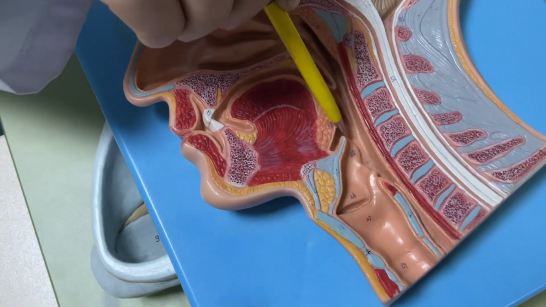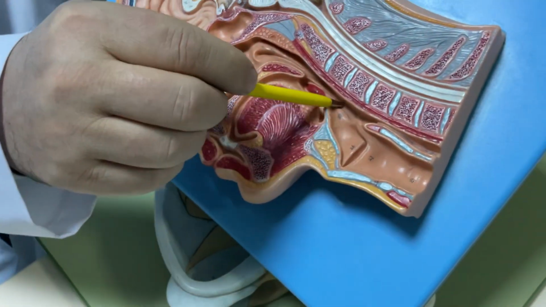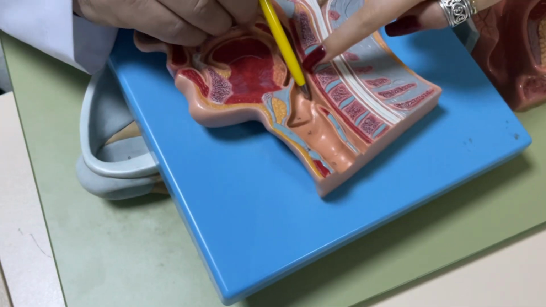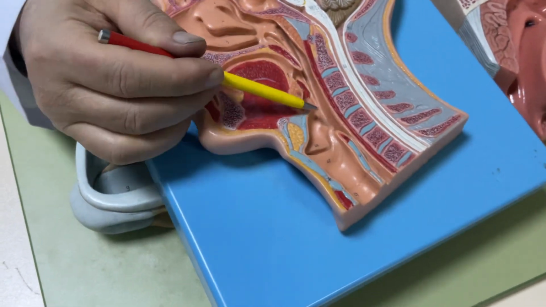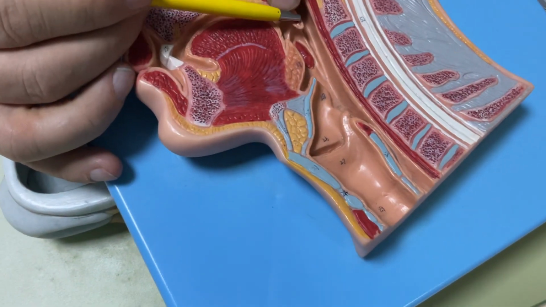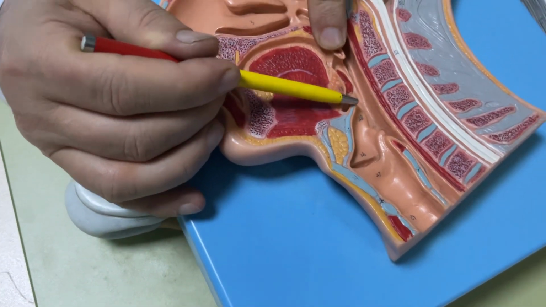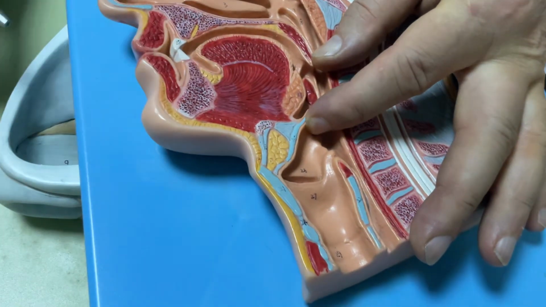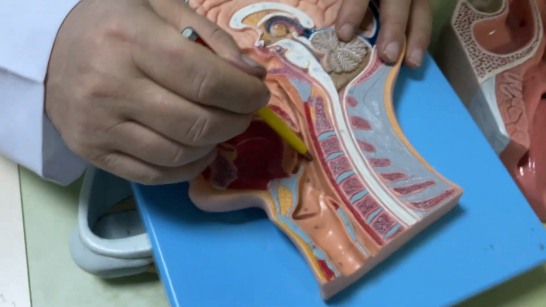Is the isthmus faucium here or here? This structure is the epiglottis. All of this is epiglottis. Okay, where is the isthmus faucium? The isthmus faucium is here. Look between the tip of the soft palate and the upper end of the epiglottis. You see this opening here? This one is the isthmus faucium. Now, here is the oropharynx.